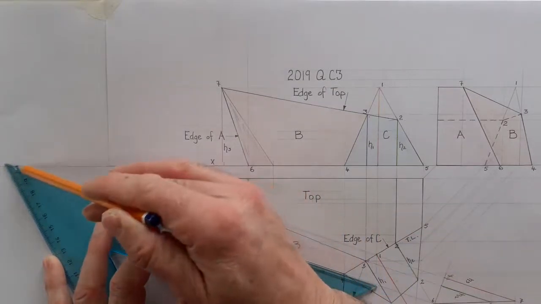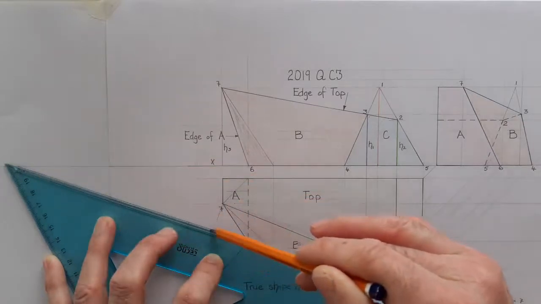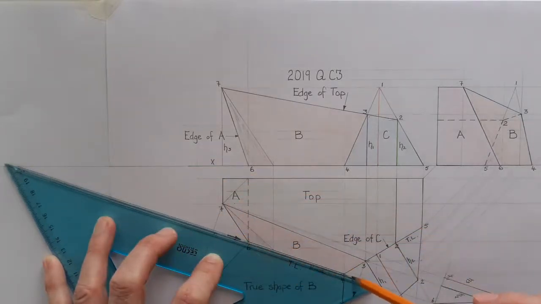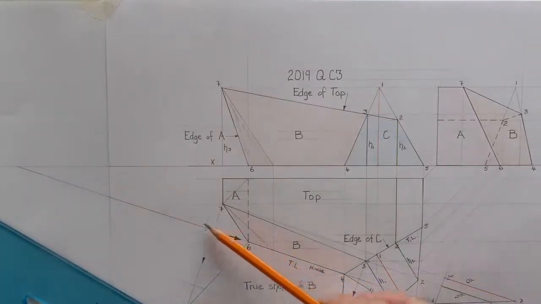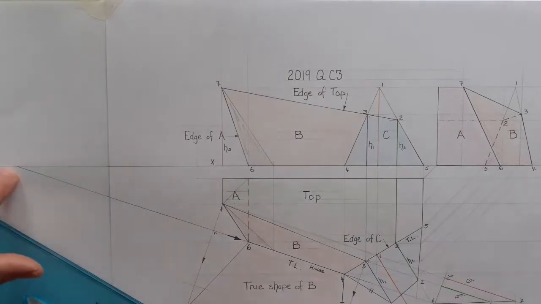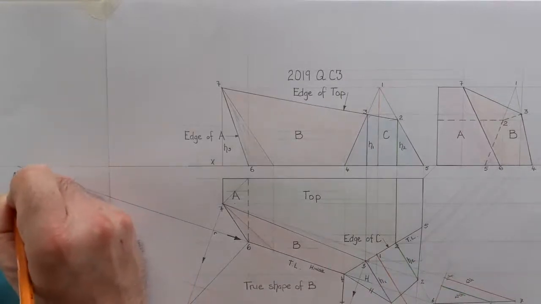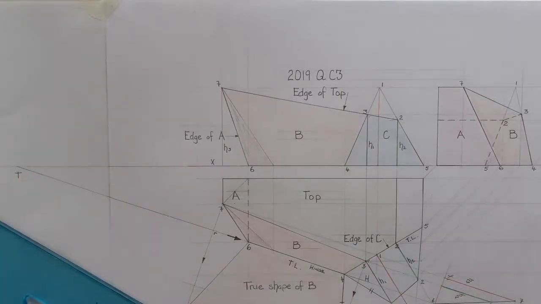So I can take this, extend that line on. Remember, the horizontal trace can be any length, but it's running through that there. It's gone on, and for me, I've had to extend my page. It's hitting the XY line right over here. Okay, so that is my horizontal trace, running through the base edge.